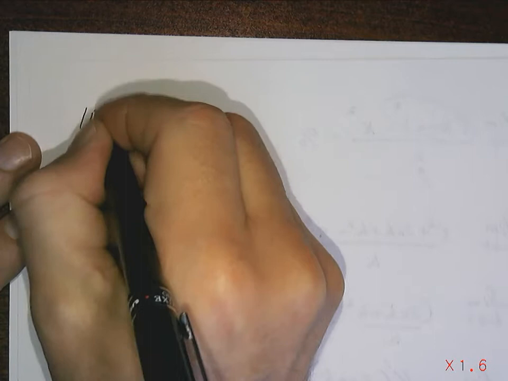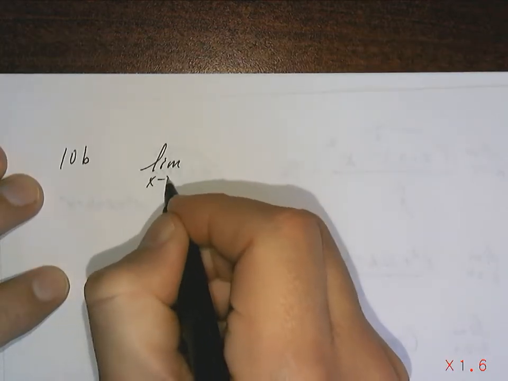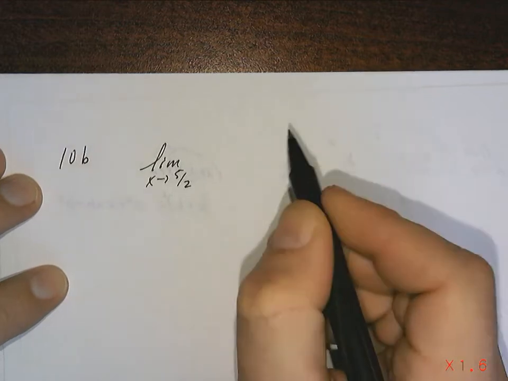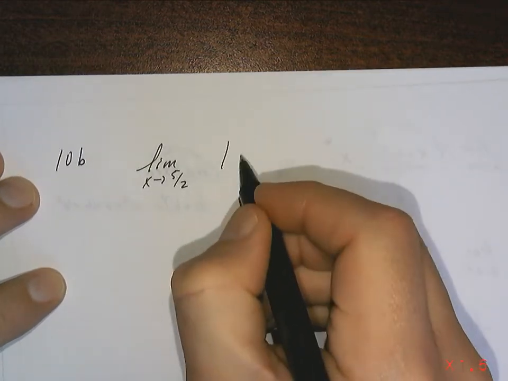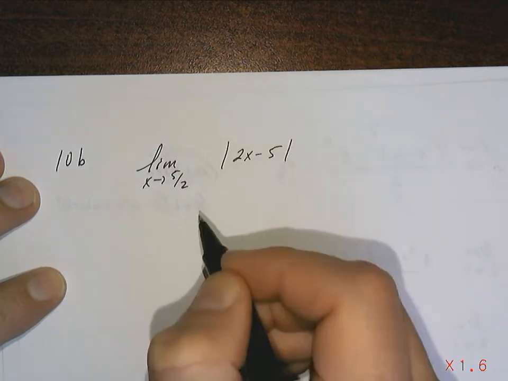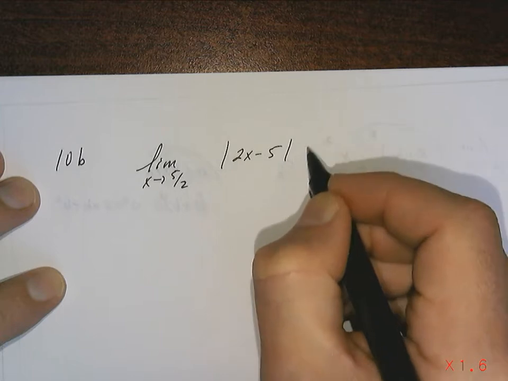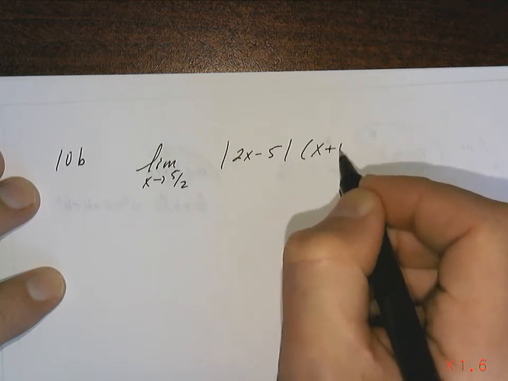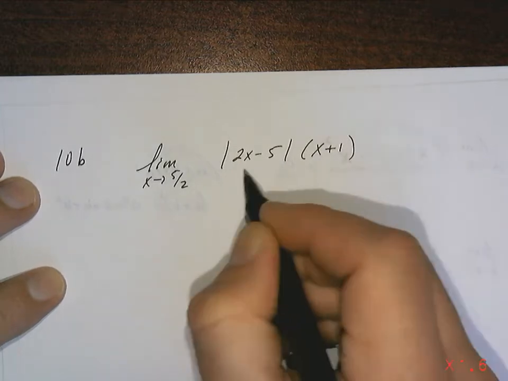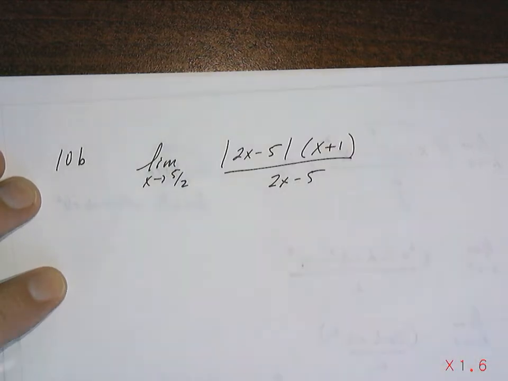10b. Go ahead. The limit as x approaches 5 over 2 of the absolute value of 2x minus 5, times x plus 1, over 2x minus 5. And it asks you to graph it too. Oh, good.